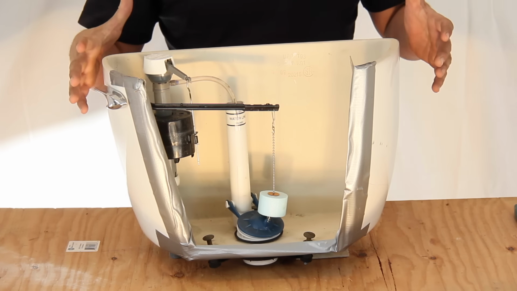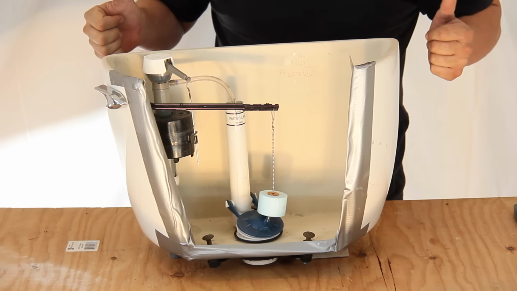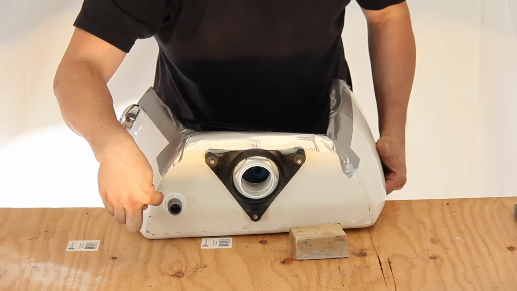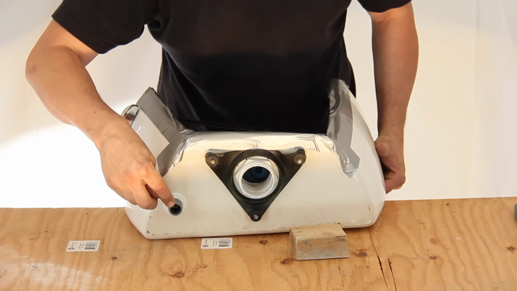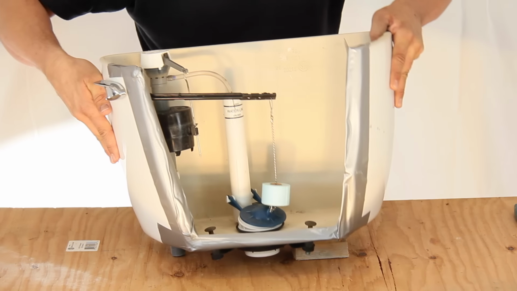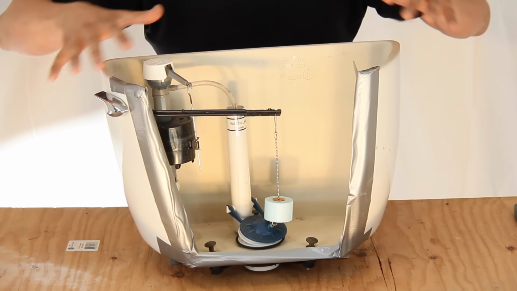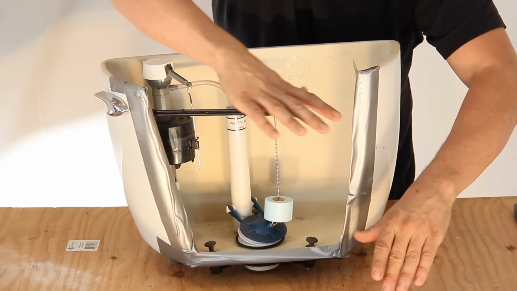Before I show you how to fix the problem, I want to quickly go over how a toilet works. So the water comes in through the main water pipe at your flex connector, which is screwed onto the tank fill valve right here. So the water comes up and fills this whole tank. So this is the tank right here. Below is the bowl, which you sit on.